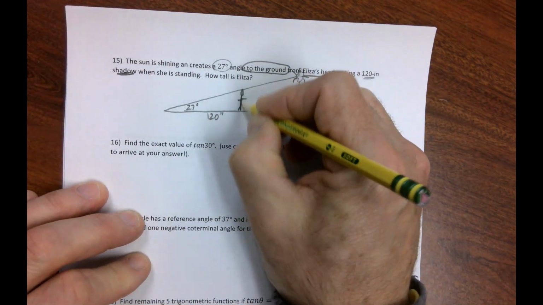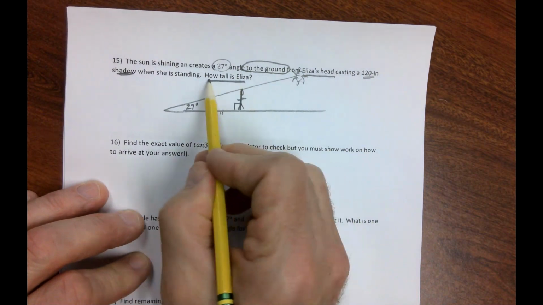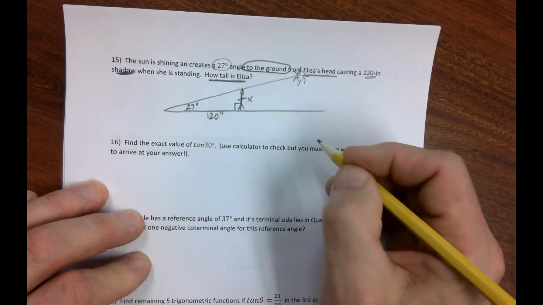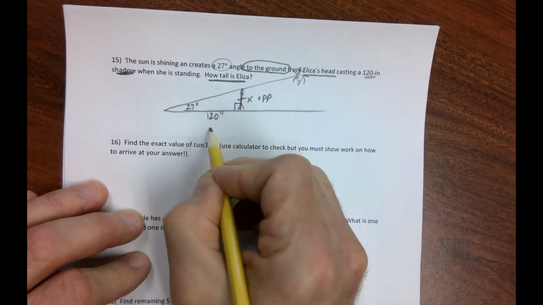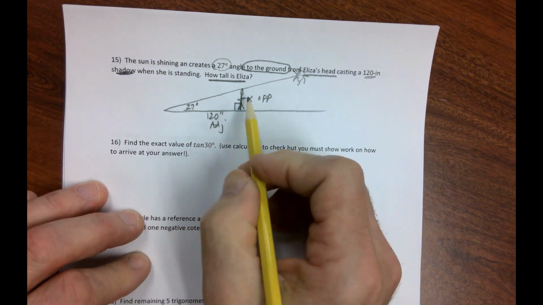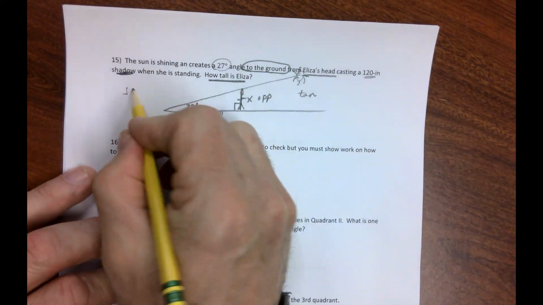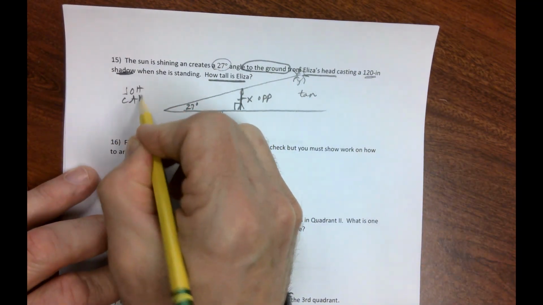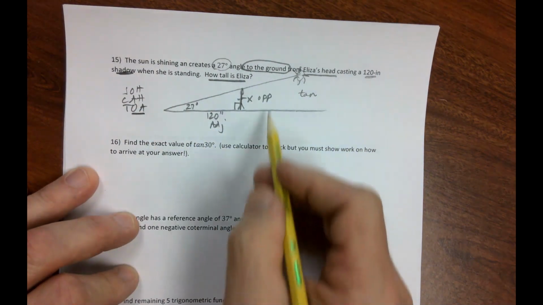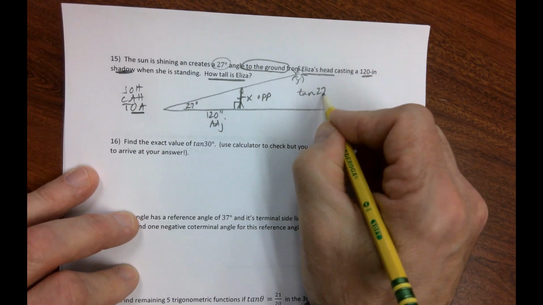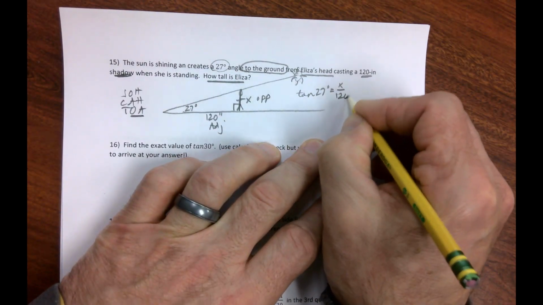This is a fancy way of just giving you a right triangle. It says, how tall is Eliza? Well, that's our x. Notice this is our opposite side to the 27. This is our adjacent. And so we would say, aha, tangent, because SOH CAH TOA, we want the opposite and the adjacent. So it's tangent of 27 degrees equals how tall she is over 120 inches.